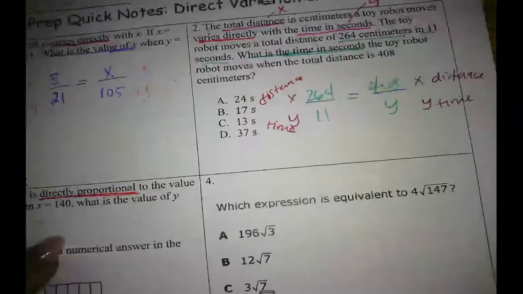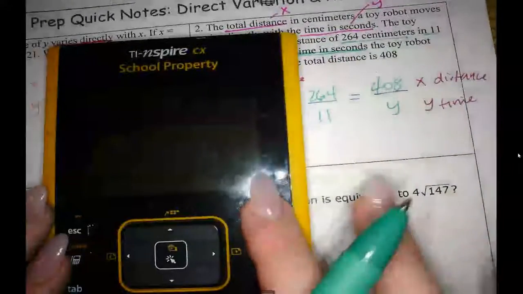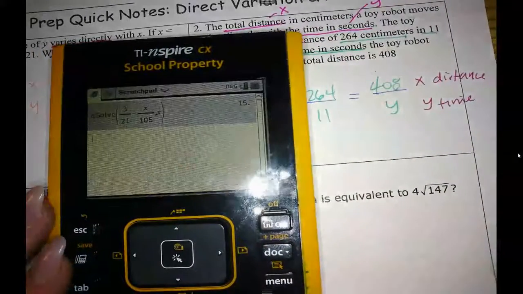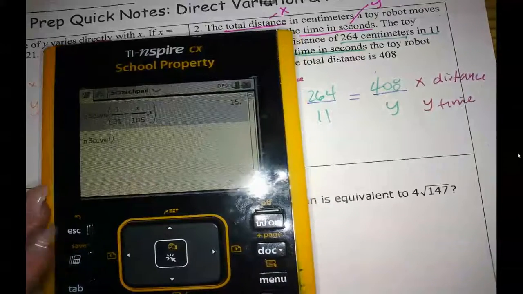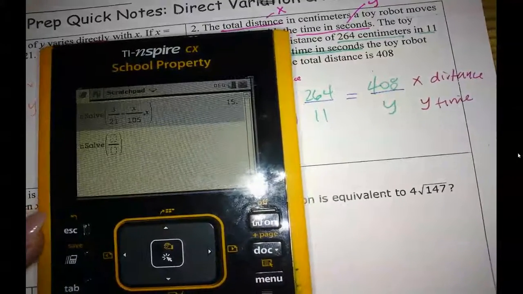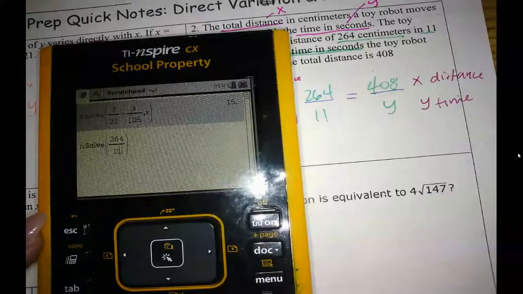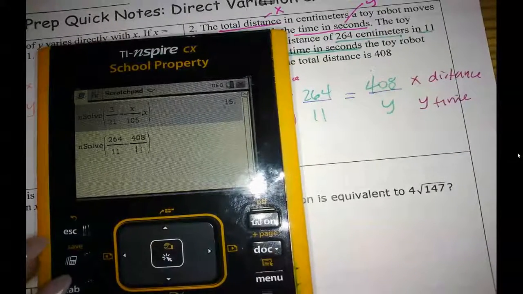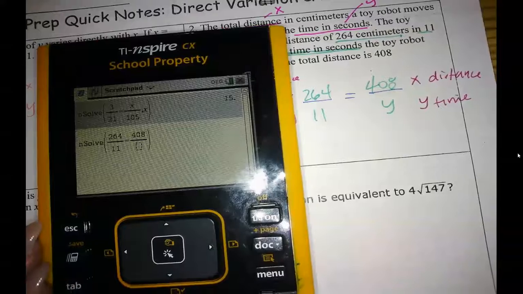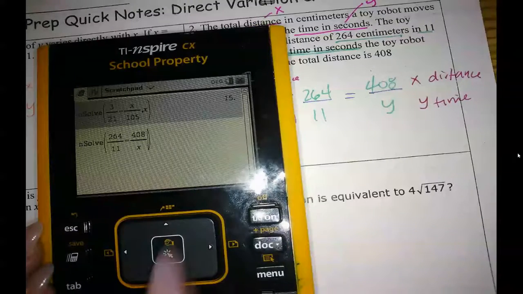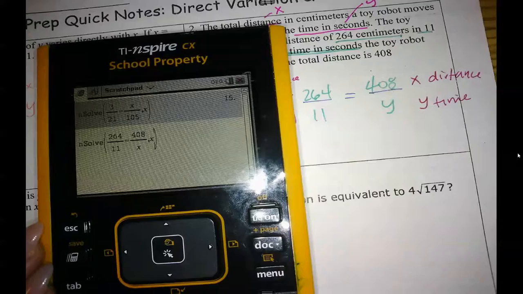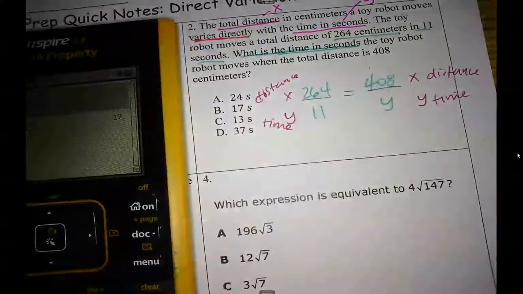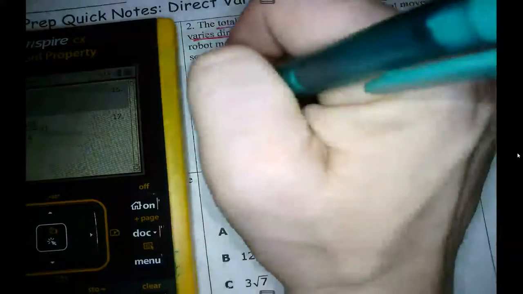All right, now that we've got it set up, we can put it in. Menu 3, 1. We've got 264 over 11 equals 408 over, you can use any variable here, I'm just going to use x again, comma x. 17. So it takes 17 seconds.